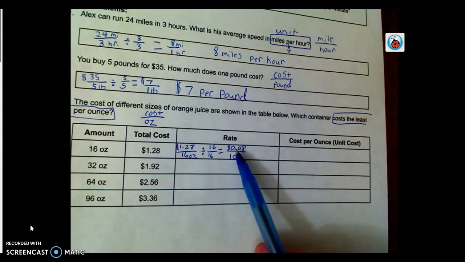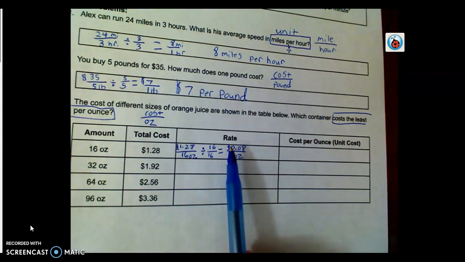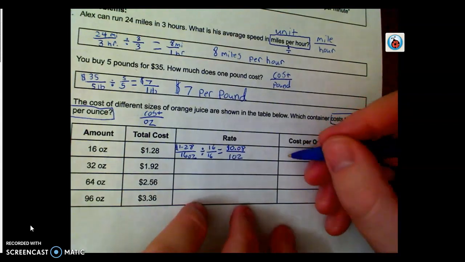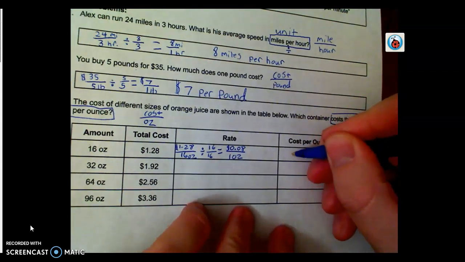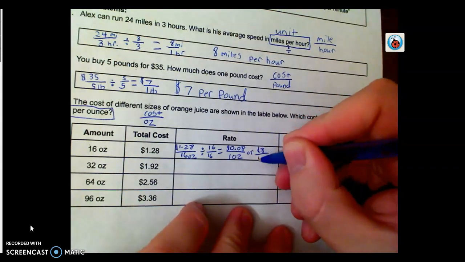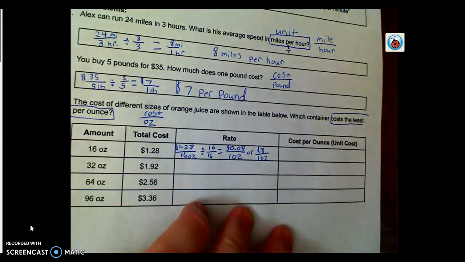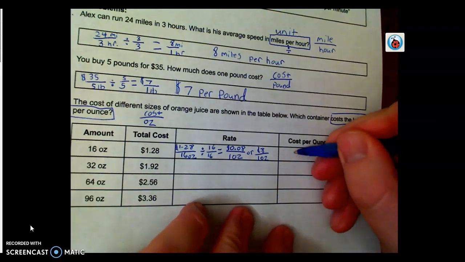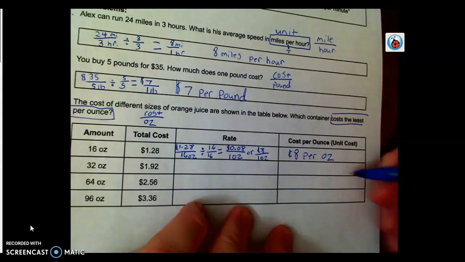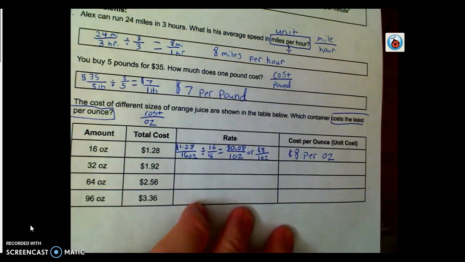You can leave that as your answer, $0.08, but that looks a little weird. Hopefully you can think of another way to express $0.08. Another way to express that would be saying that it is 8 cents for 1 ounce. Okay, every ounce costs 8 cents. So the cost per ounce is 8 cents per ounce. This is the unit cost.